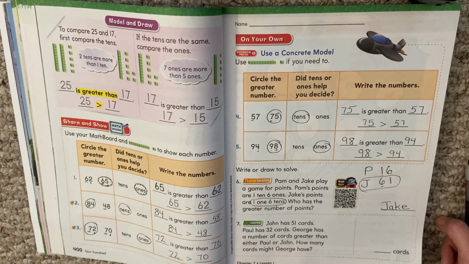All right, go deeper. John has 51 cards. Paul has 32 cards. George has a number of cards greater than either Paul or John. How many cards might George have? So this one, there's a lot of options, but let's look at this.